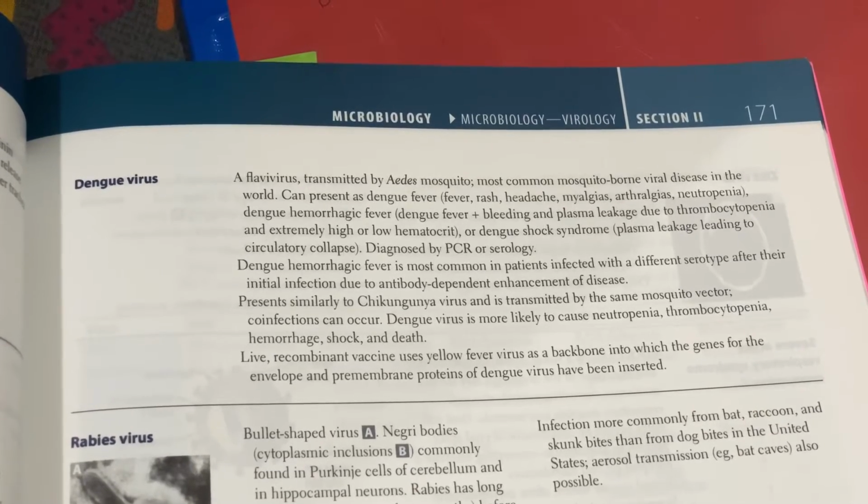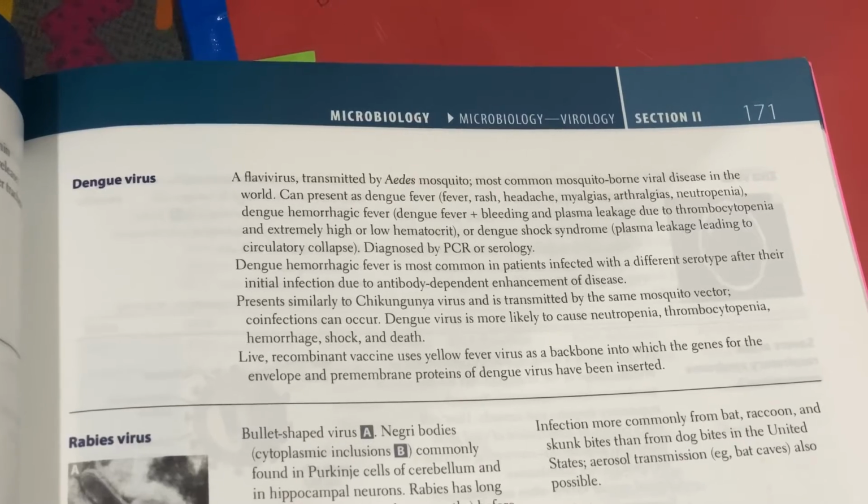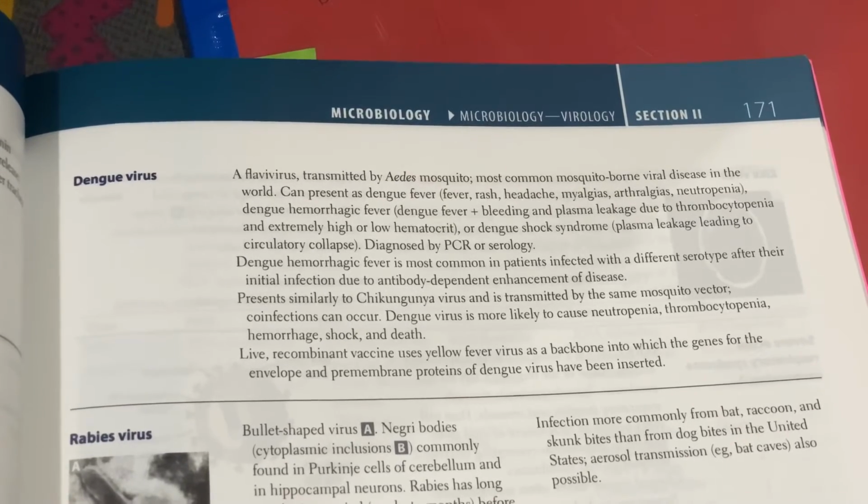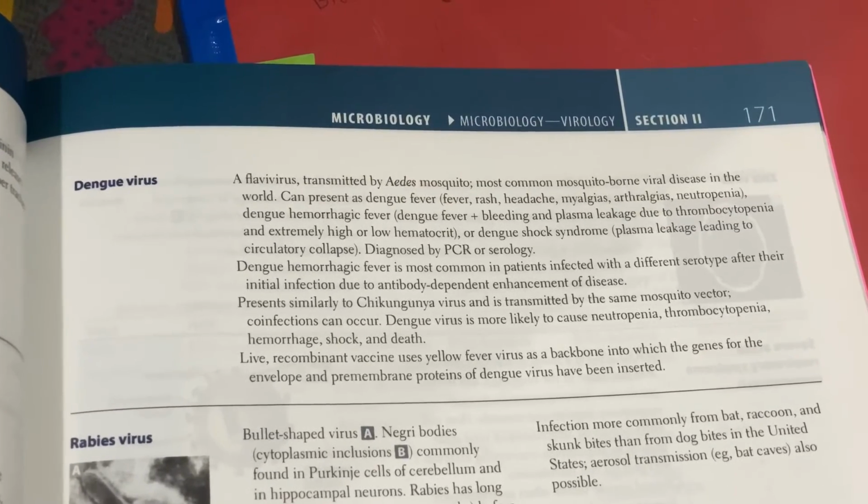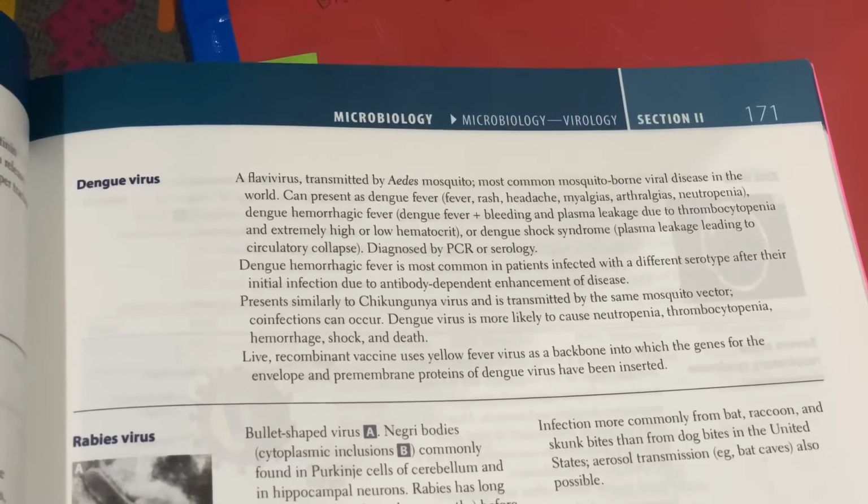The live recombinant vaccine uses yellow fever virus as a backbone into which the genes for the envelope and pre-membrane proteins of dengue virus have been inserted.